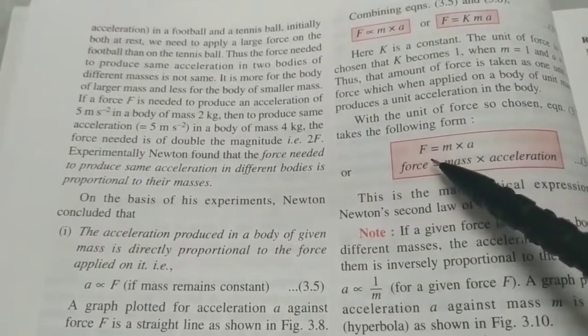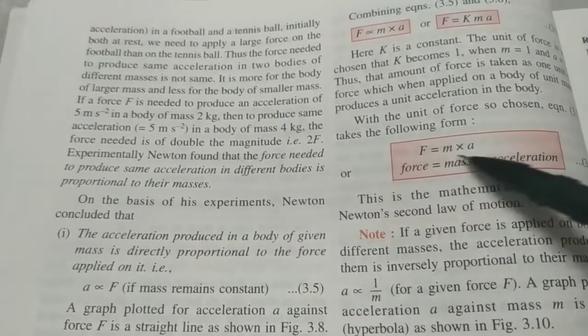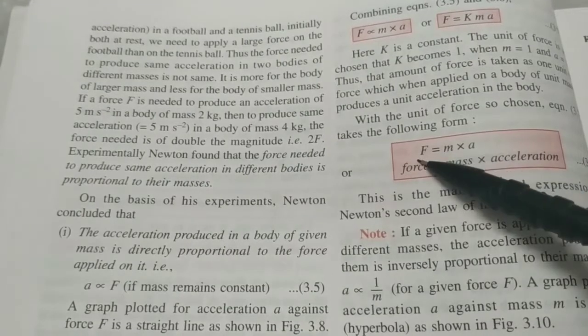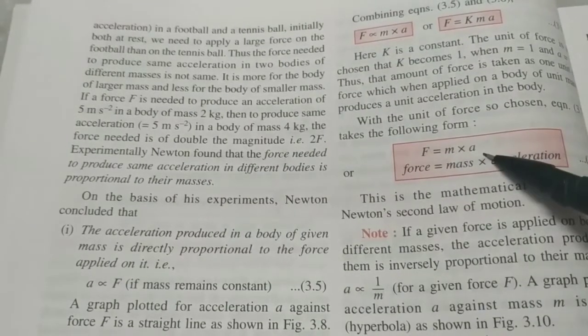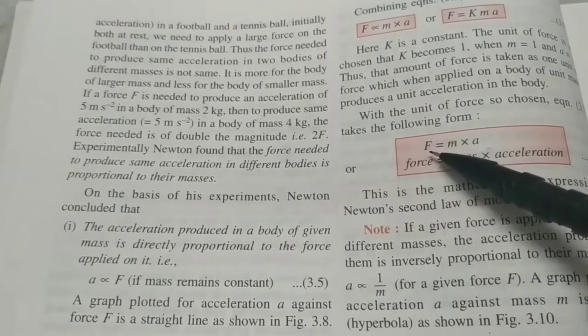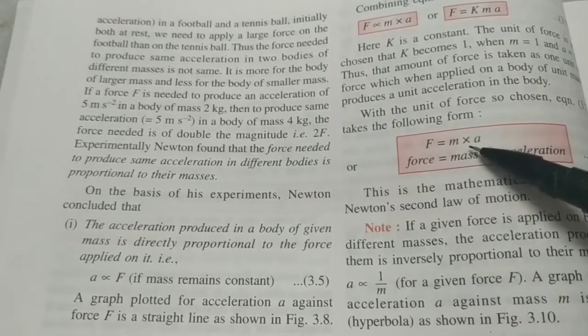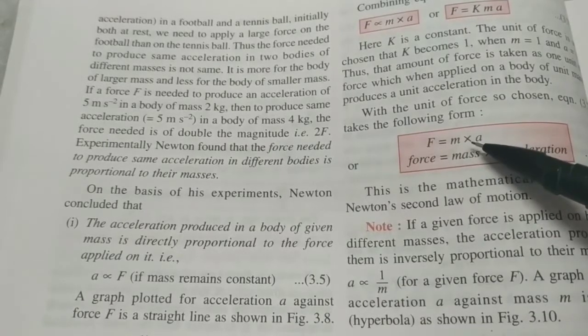This formula, F is equal to ma, means that force is directly proportional to mass and it is directly proportional to acceleration also. It means the more the mass, the more force is required to move it or bring it to a stop. Also, the more acceleration you want to produce, the more force is required.